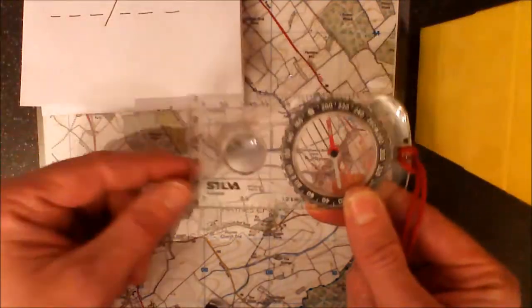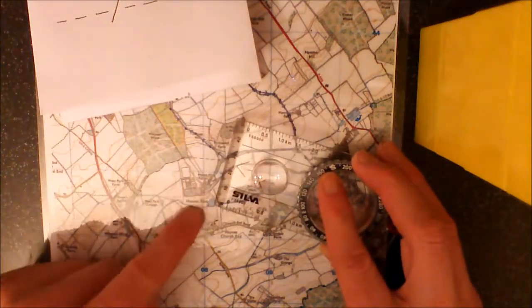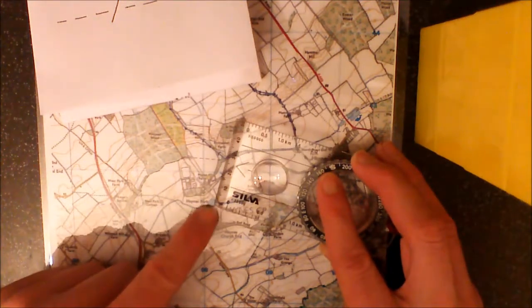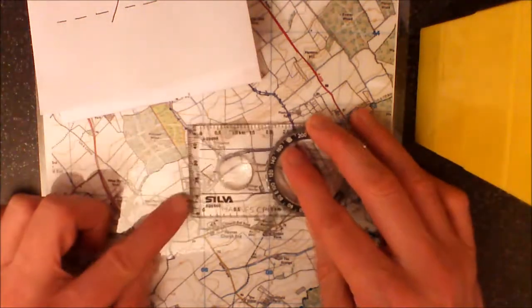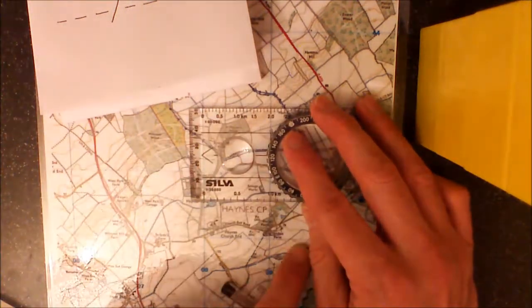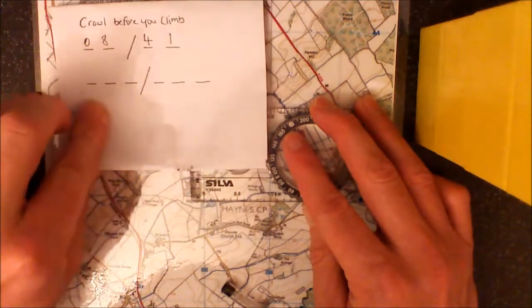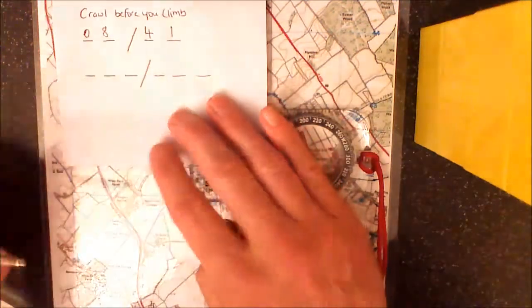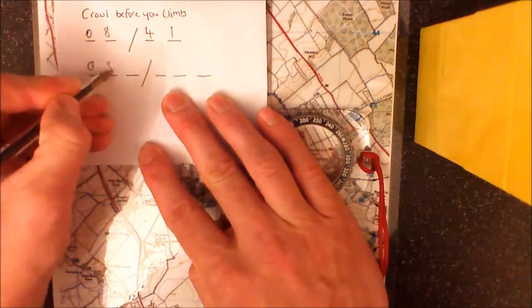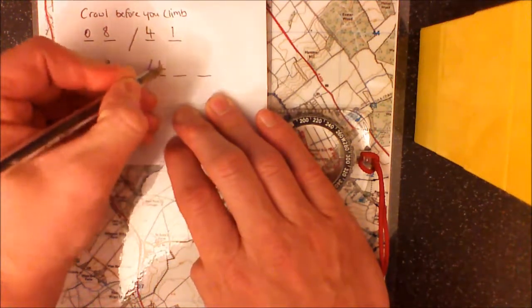So what we're going to do is place our compass on, and we're actually going to find this little location here, which is some form of water feature. So we place our compass on our map, and remember, we crawl before we climb. We know that our 4-figure grid reference is 0, 8. So what we do is we drop the 0, 8 onto there, and we already know that going upwards it's 4, 1.